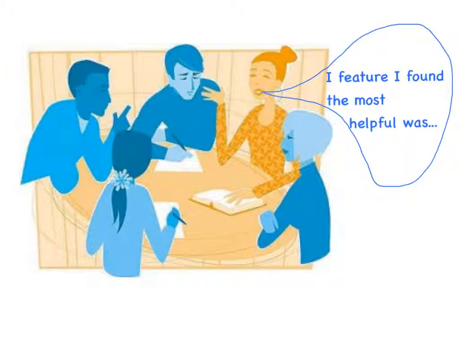Tomorrow, you'll be meeting with your reading group to discuss what you read about force. To prepare for this, I'd like you to fill in the reading response sheet, noting which feature of informational text you found the most helpful. Was it subtitles? Was it diagrams or photos and their captions? Was it words in bold print? And give an example of something in the article that it helped you understand. You'll be sharing this with your group.